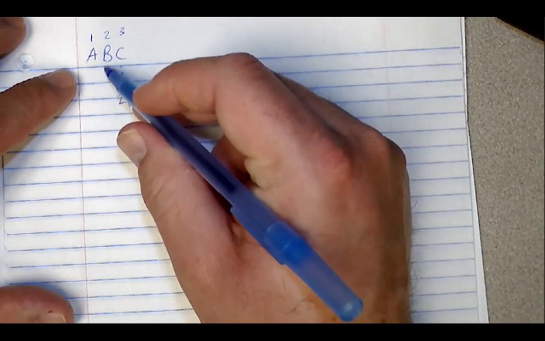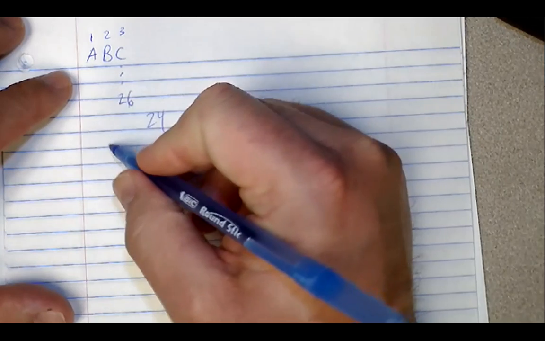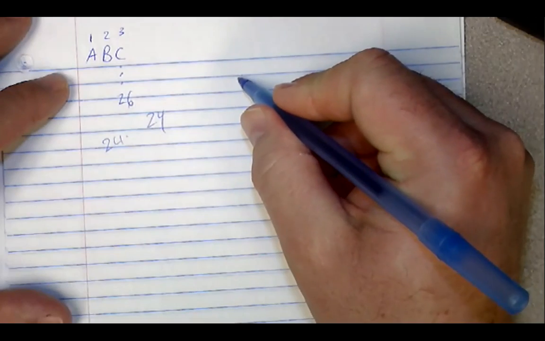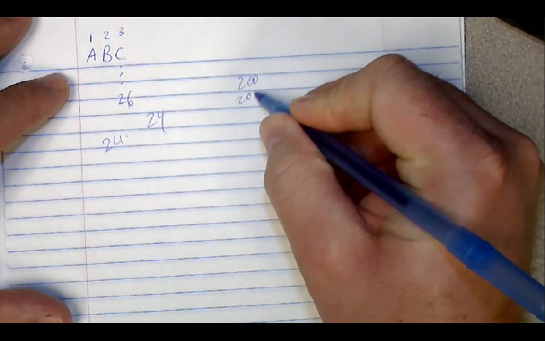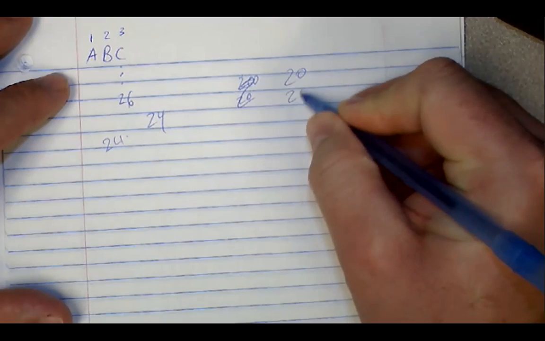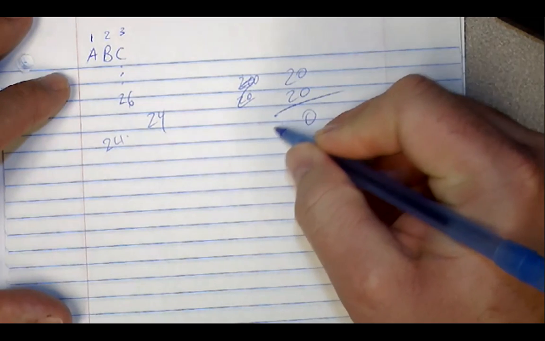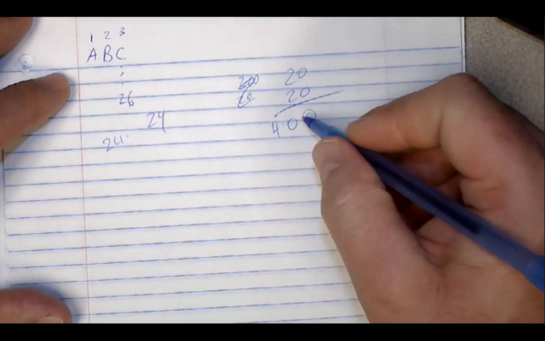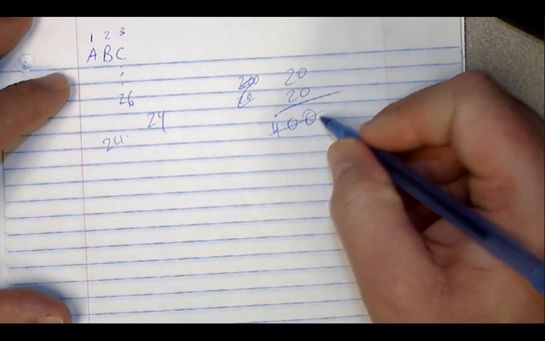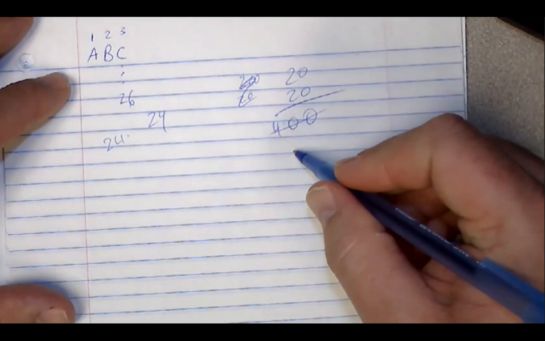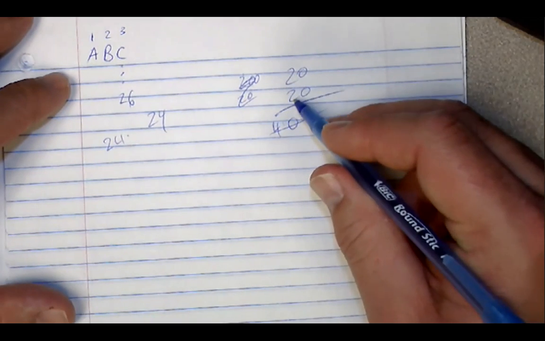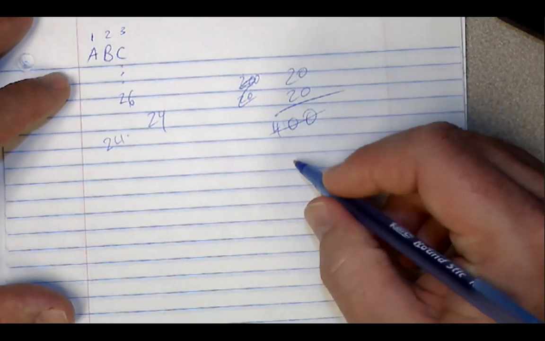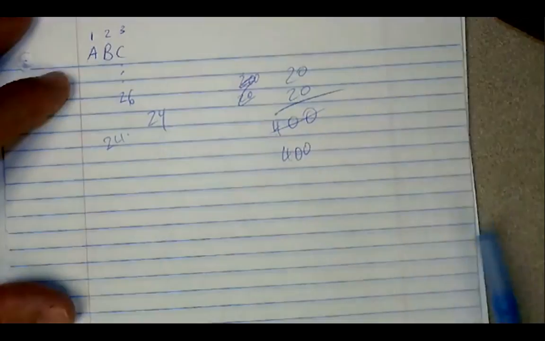And so for each one of these, we'll have like 24 options. And so it's going to be 20 times 20, my math is not great today. 20 times 2 is going to be 4, times another 10 will be 400. So yeah, there's going to be quite a few.